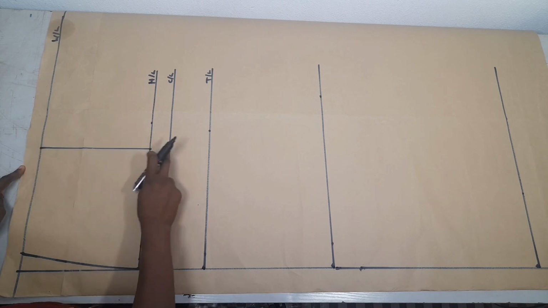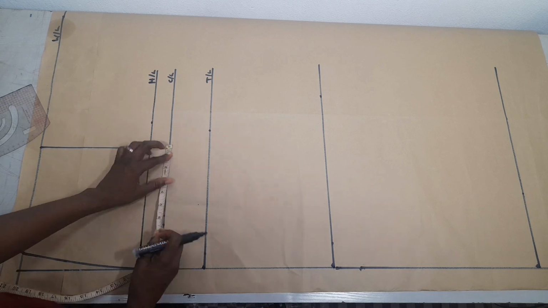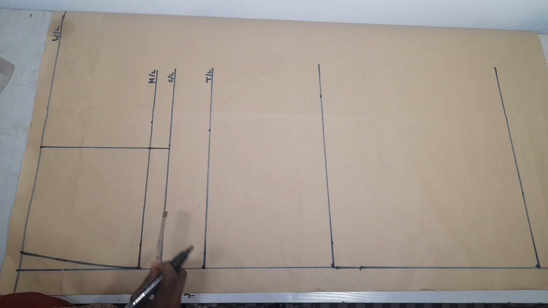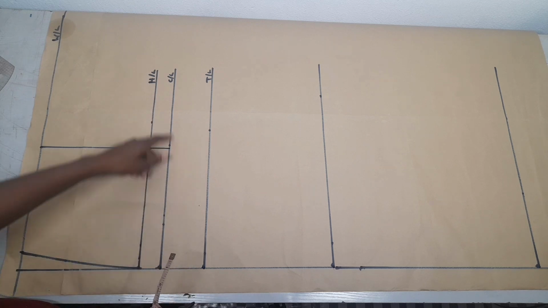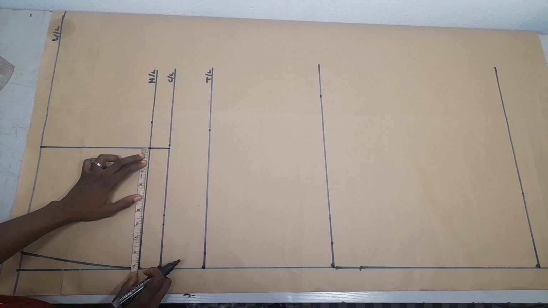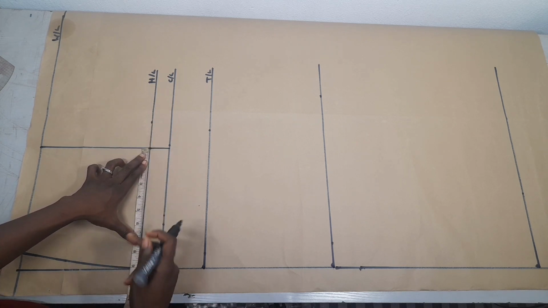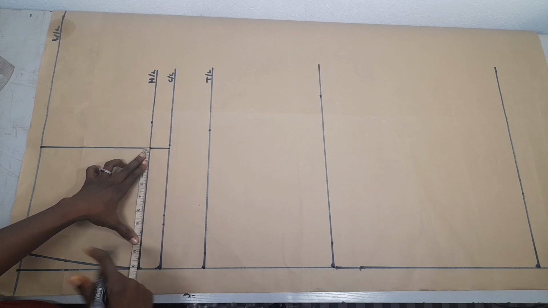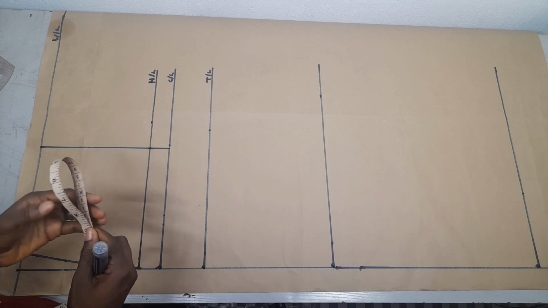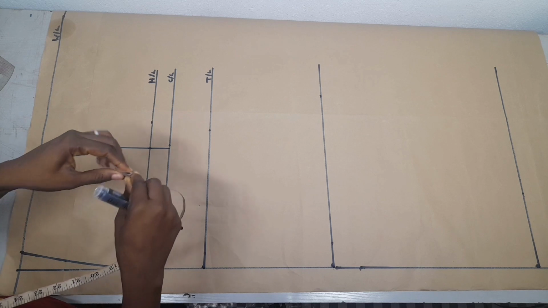So I want to extend this straight line to my crotch line, so that I'll also be measuring 9 inches. So now for my crotch measurement, this place on my hip, I have 9 inches. So I'll be dividing this 9 inches by 4. You can just fold your tape into 4, like I'm doing, if you don't have your calculator nearby.